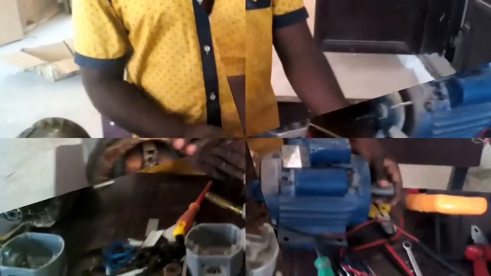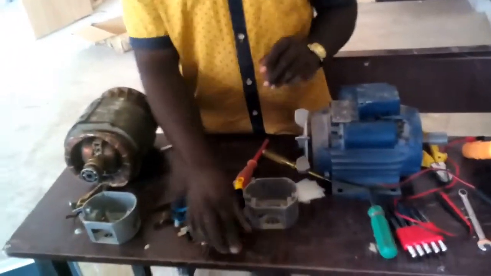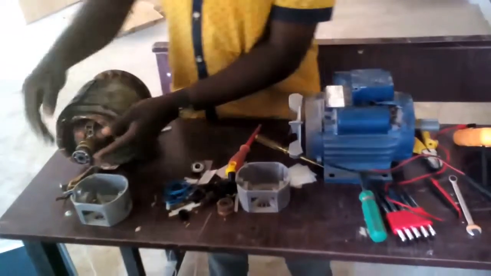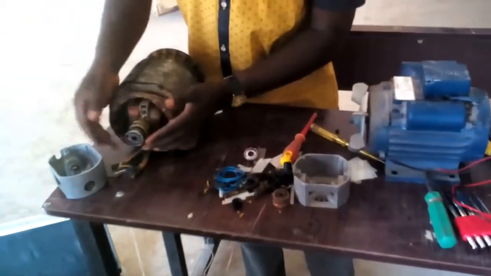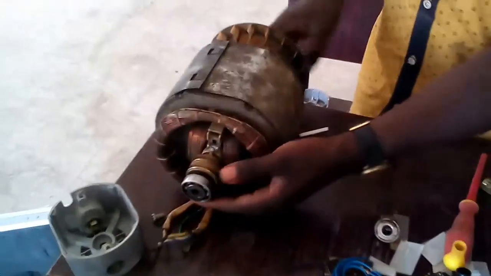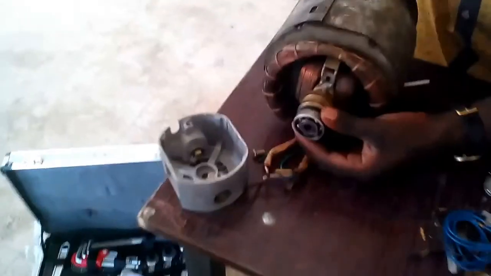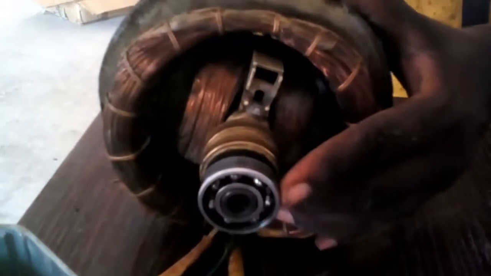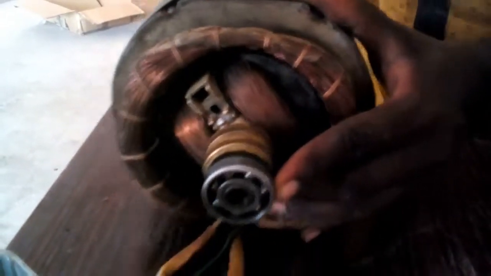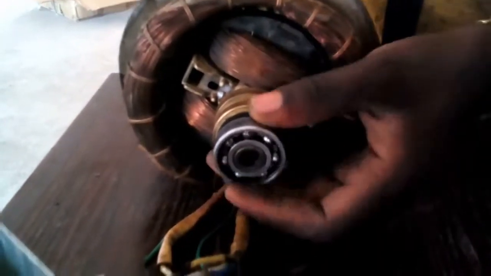Here, what we're going to demonstrate is overheating of the bearing. If the bearing of the motor is getting excessively hot, what are the likely possible causes? Now let us look at the bearing. As you can see, the ball bearings are being turned around. If it is getting excessively hot, the most likely causes include excessive or too much grease.